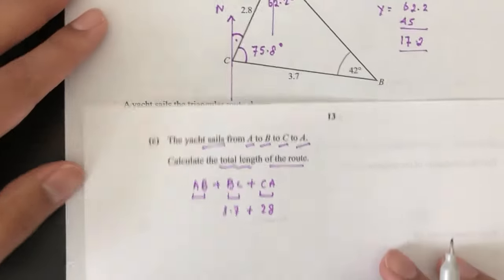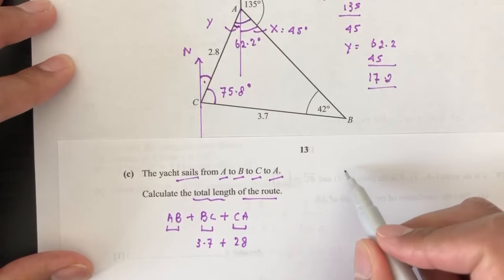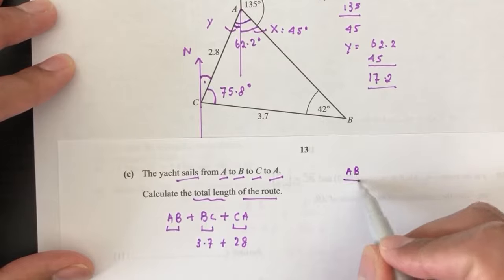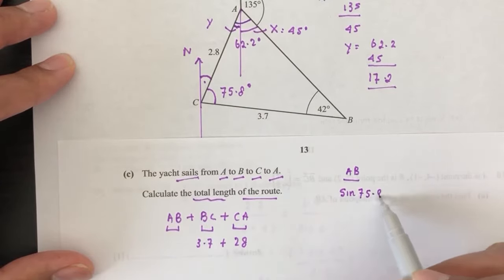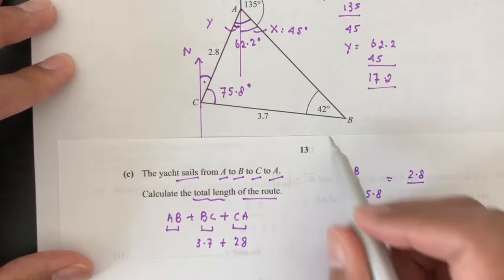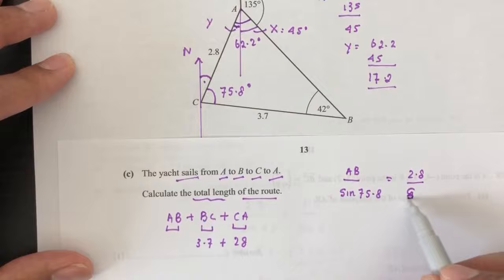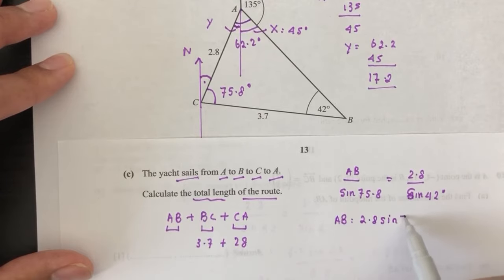So for AB, we write AB over the sine of 75.8 equal to 2.8 over sine of 42. So AB is equal to 2.8 sine of 75.8 divided by sine of 42.